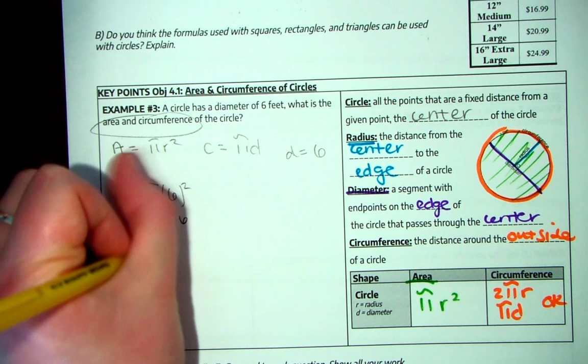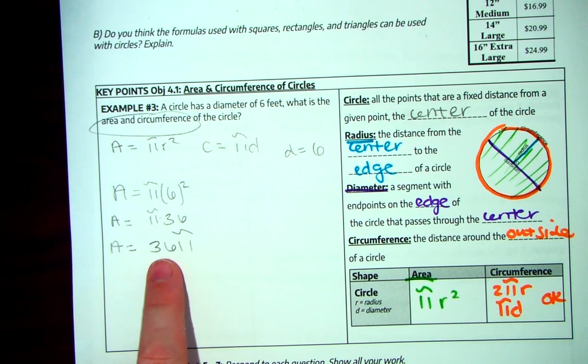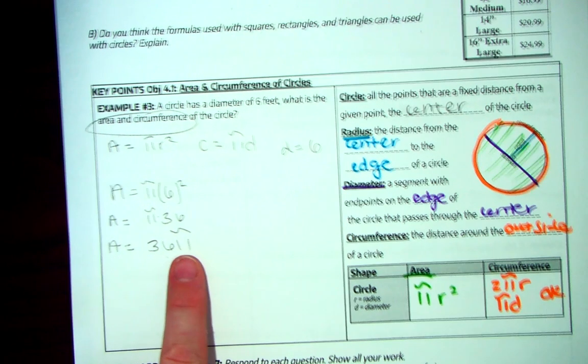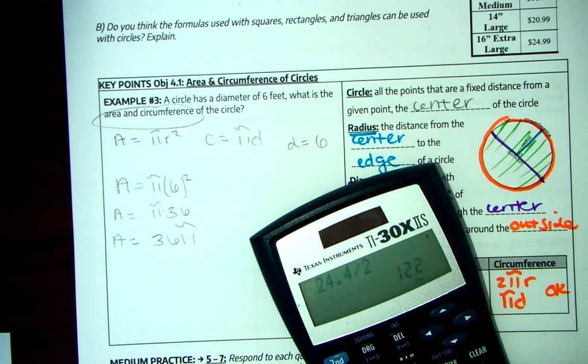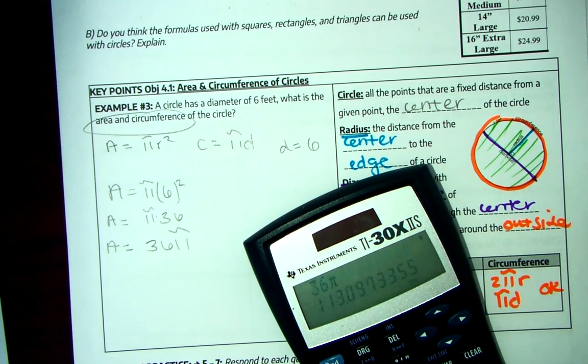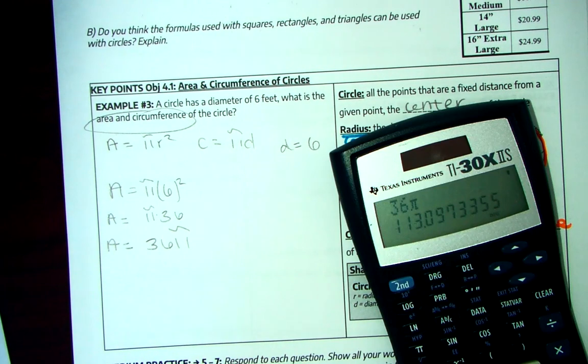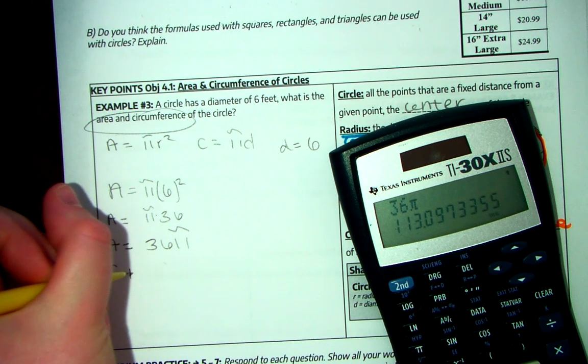Area is going to equal, I can leave this 2 ways. I can say 36 times pi and put 36 out front, almost like a coefficient. It's just saying 36 times 3.14. I can also change that to a decimal by punching that in my calculator. So 36 pi is about 113.